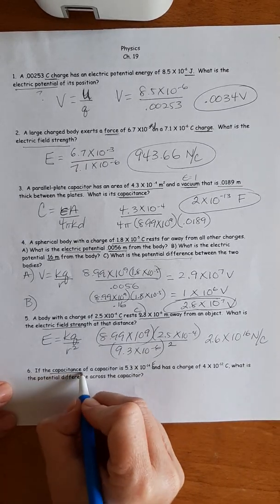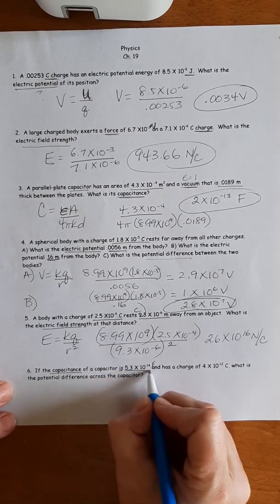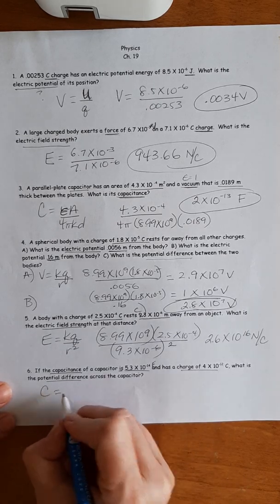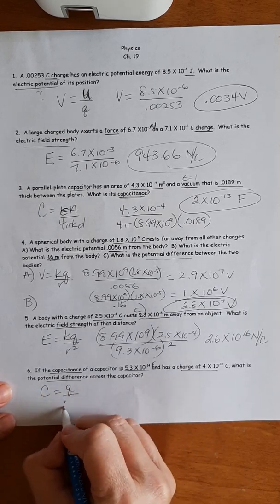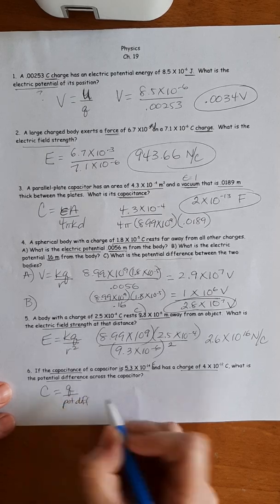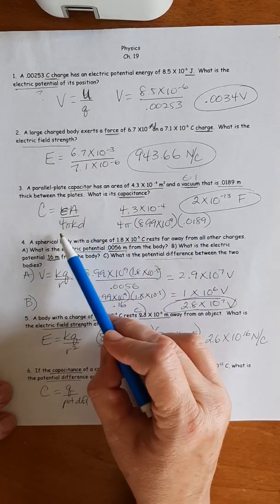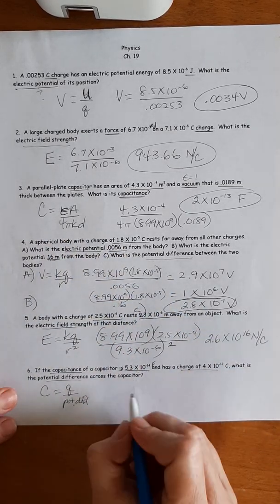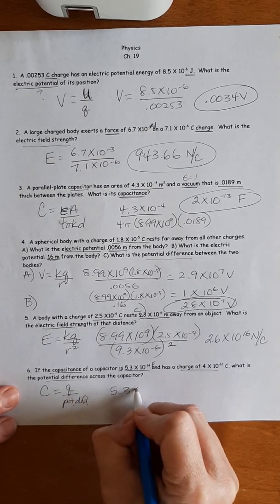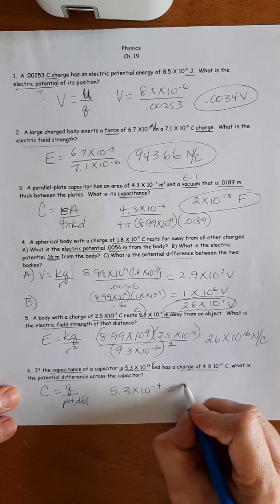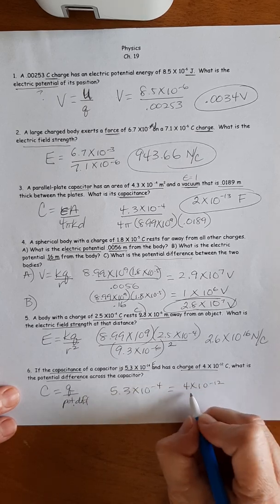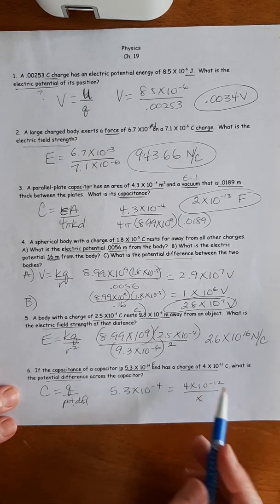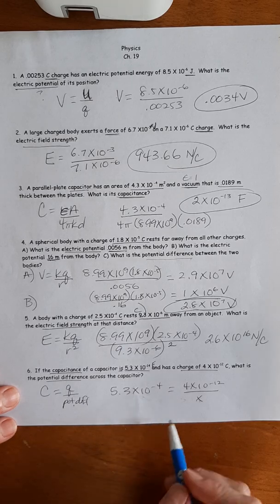Yeah, capacitance is charge, what is the potential difference? Well, remember you've got two formulas for capacitance, charge over potential difference, or the one we did a minute ago, epsilon A over 4 pi kd. Well, of course, since this one gives you charge and potential difference, capacitance equals charge over potential difference. So basically, remember, x is underneath, just like with trig, you're going to divide, so it's kind of like you swap those.